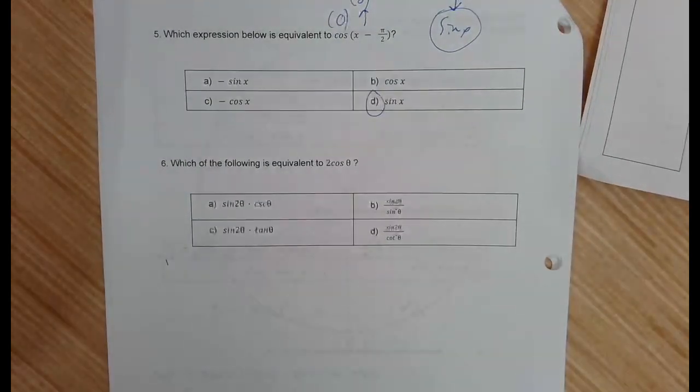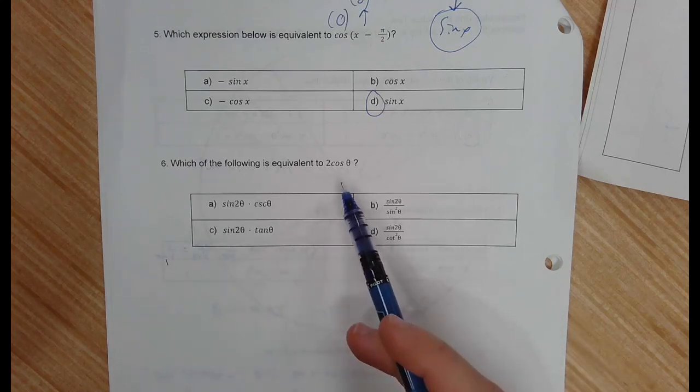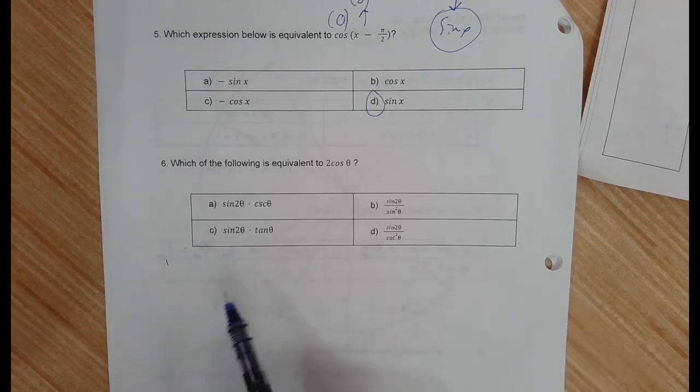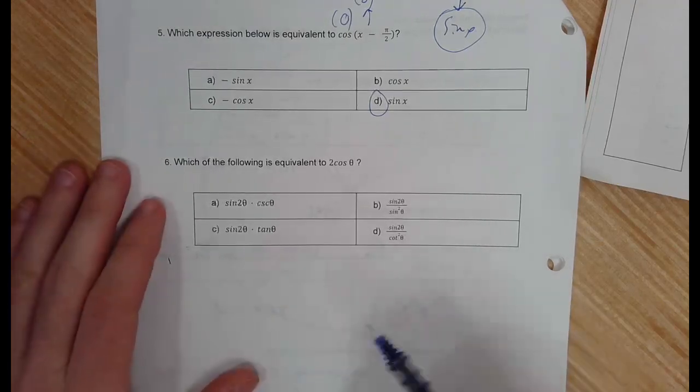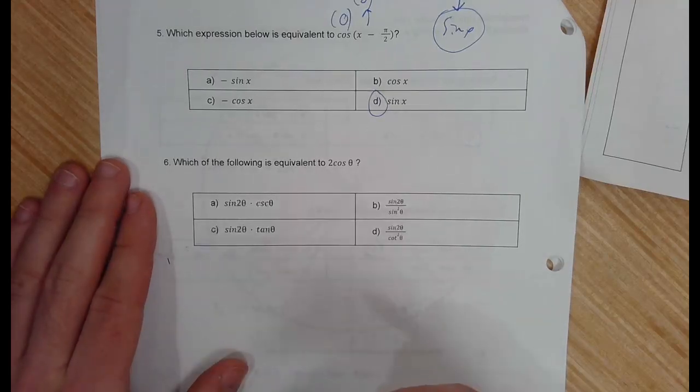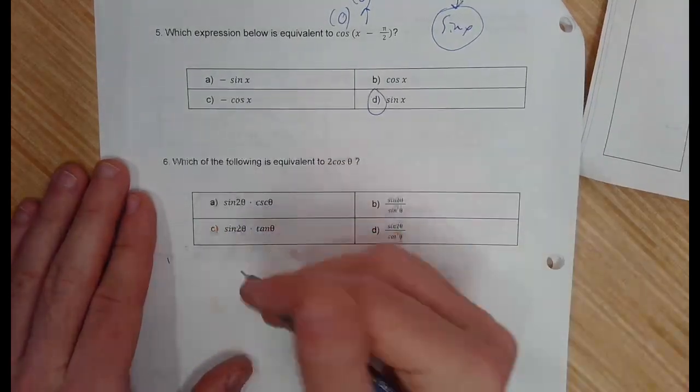Which of the following is equal to 2 cosine theta? So this is similar to the previous one where you're going to simplify these and see which one will get us here. So the nice thing here is it gave us sine 2 theta, and there's only one choice for sine 2 theta, and that's 2 sine theta cosine theta. That's your double angle identity that will be given to you. I'm going to just simplify these.